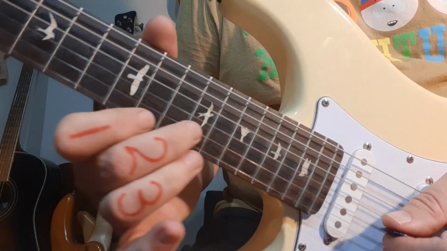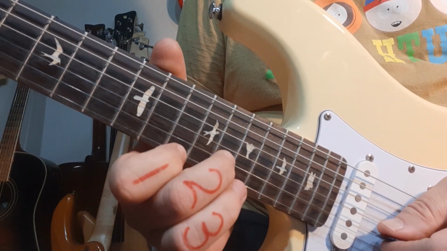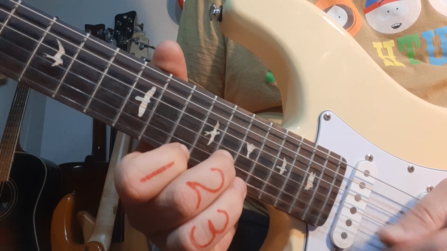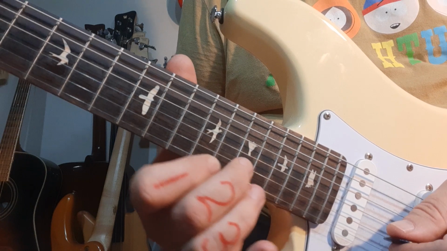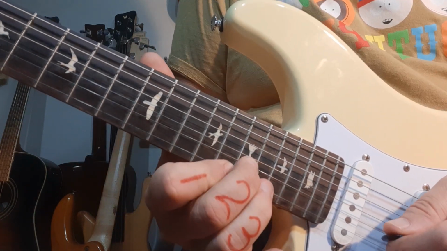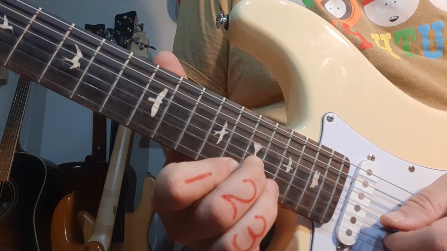So it's really, really high up. You're looking at 12 and 14, onto 14 and 16, all the way up to 16 and 17. So, slow motion, and I'm hoping that you can hear that those are your target notes.